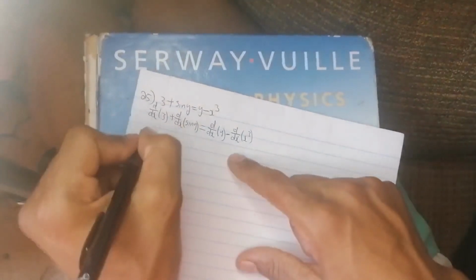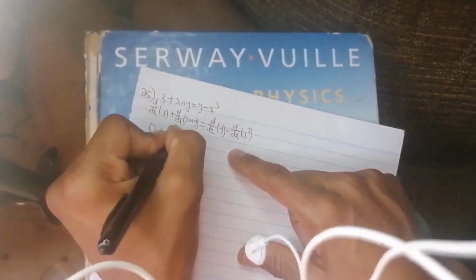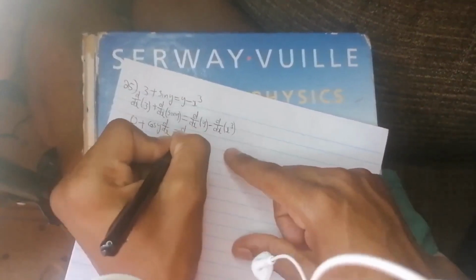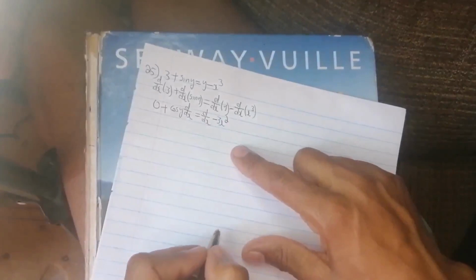We already know this. 0 plus the derivative of sine is cos y, d over dx, d over dx minus 3x squared.